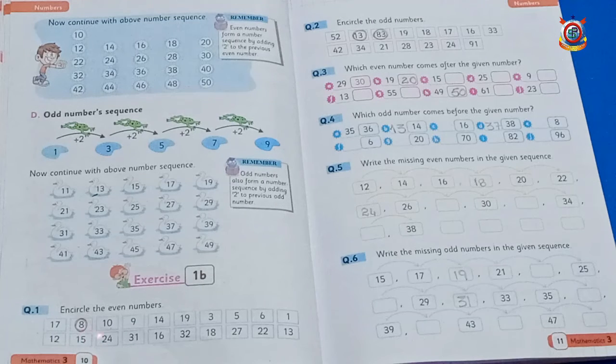You will find even numbers and you will circle as I circle 8. Same like this, you will circle even numbers. I have done one for you and other numbers you will circle. Other even numbers you will circle in question number 1. Come to question number 2. Encircle the odd numbers. I know you remember the odd numbers.